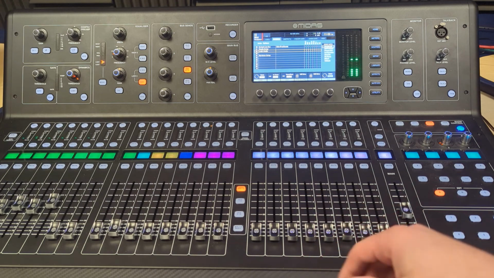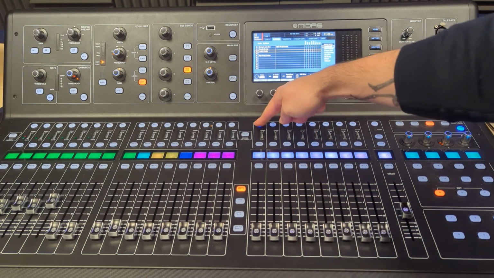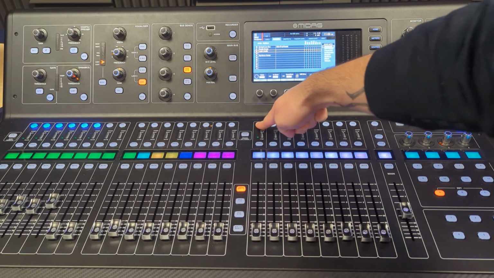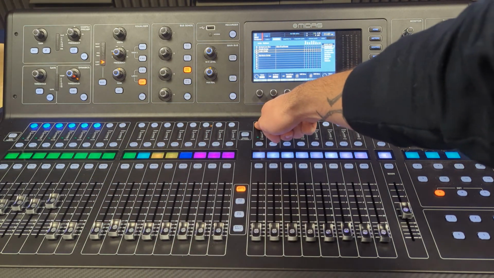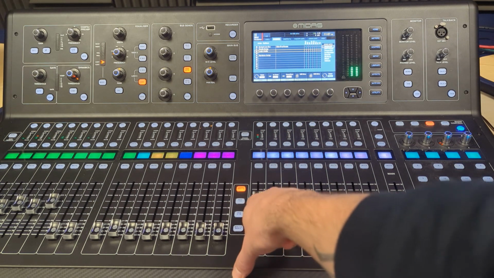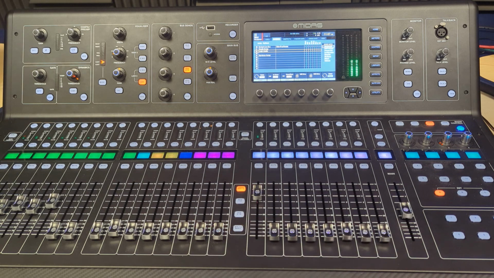So to do that, it's dead easy. I select my channel, and then I add the other channels into it by holding down the select button on my group and highlighting the others. Now, this fader here is in charge of all of those faders put together.